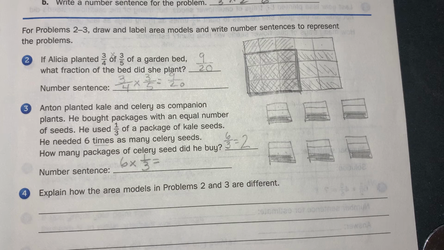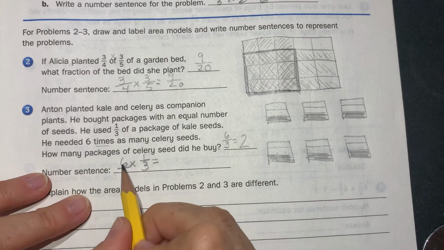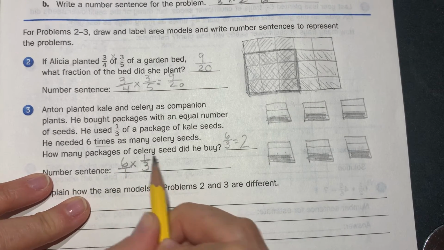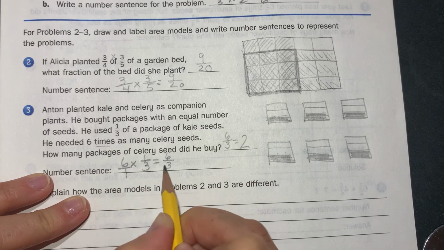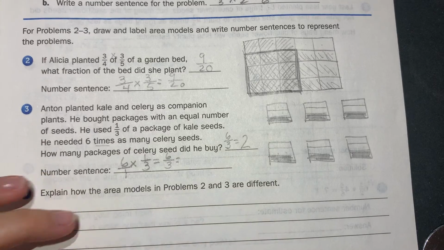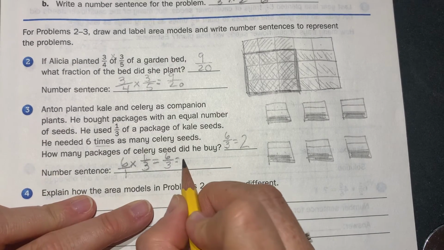What do I need to do to that 6 though first before I can multiply? Right, I need to put that whole 6 over 1 and then I can multiply. 6 times 1 gives me 6. 1 times 3 gives me 3. And I end up with my 6/3, which is again the same as what? 2 wholes.